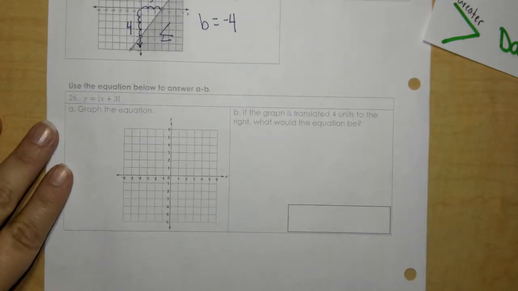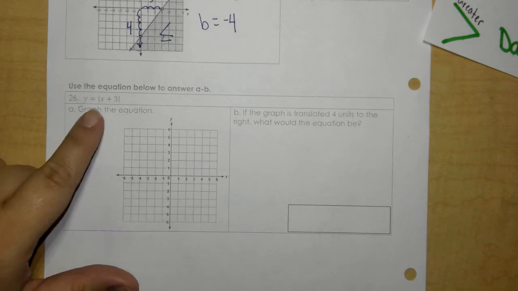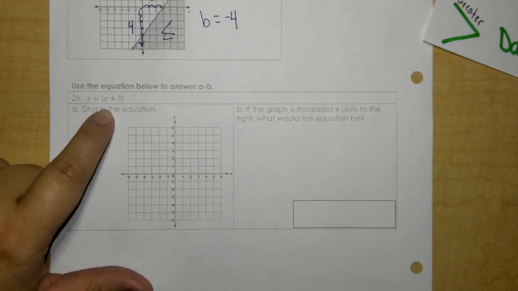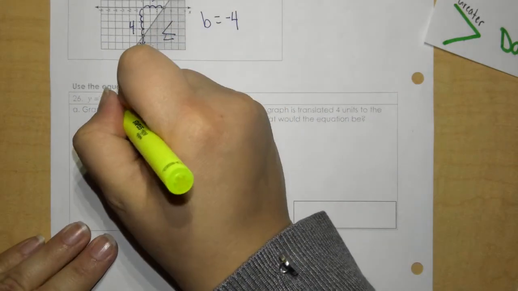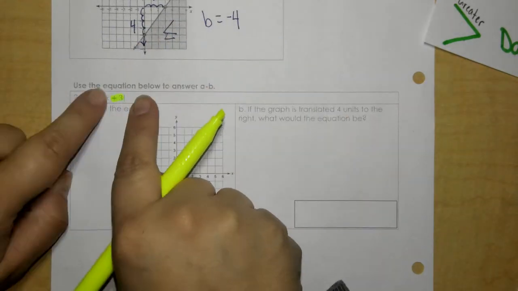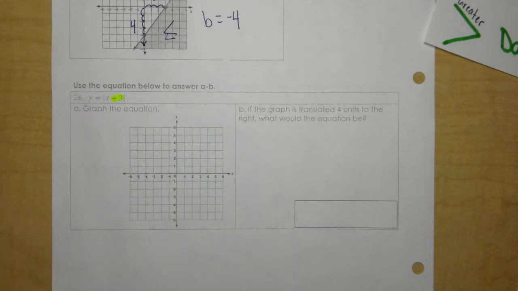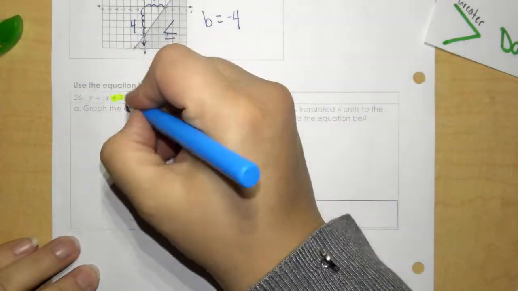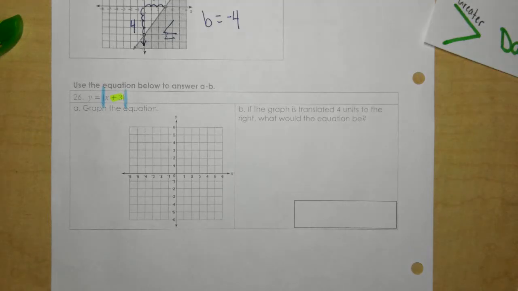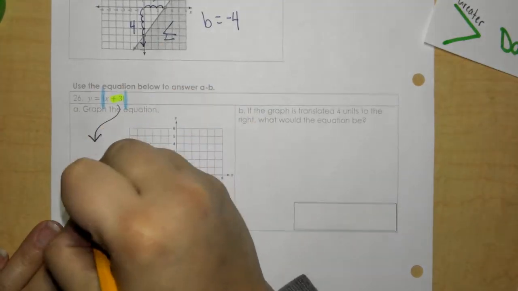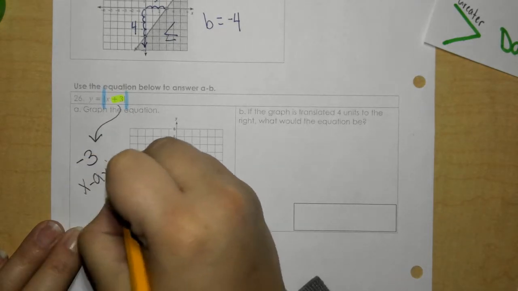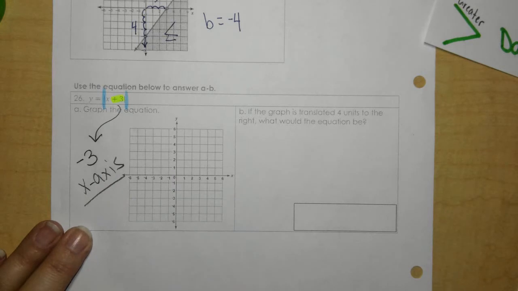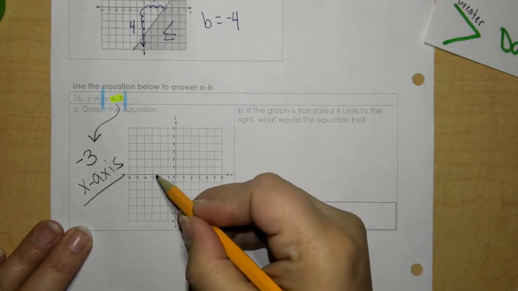For number 26, we have y equals the absolute value of x plus 3. We discussed in class that if that number is inside of the absolute value, which it definitely is, we can see those absolute value symbols there, and that 3 is inside of those symbols, then we start at the -3 on the x-axis. So I'm going to go to the x-axis and put a point at that -3.